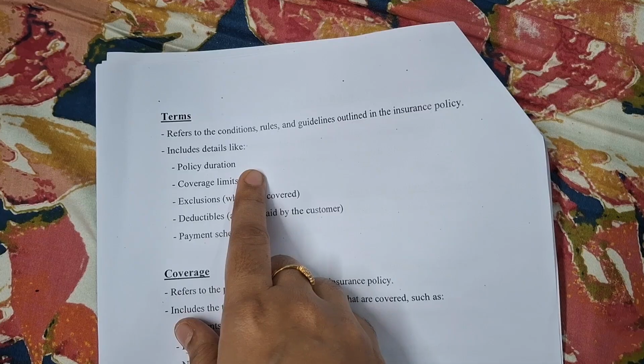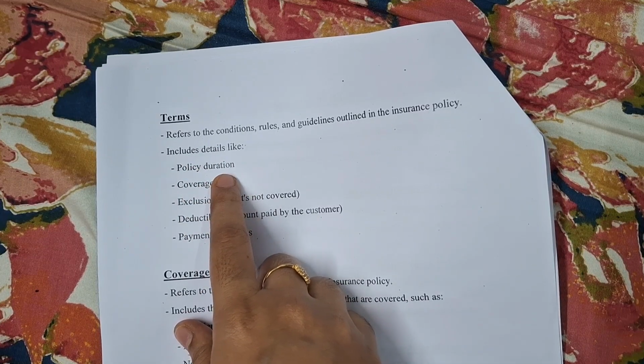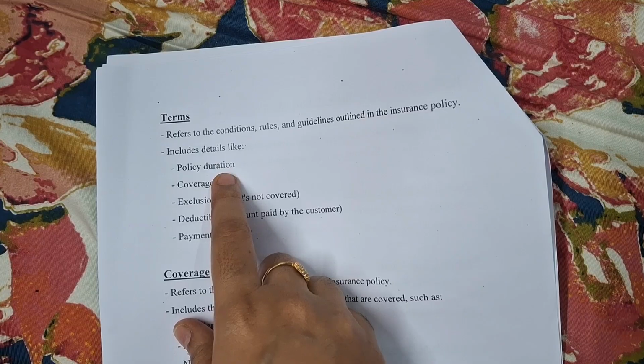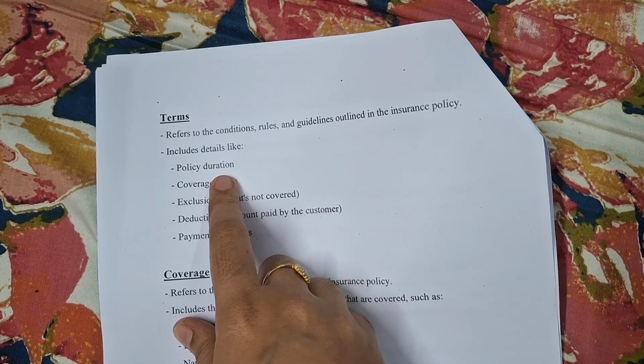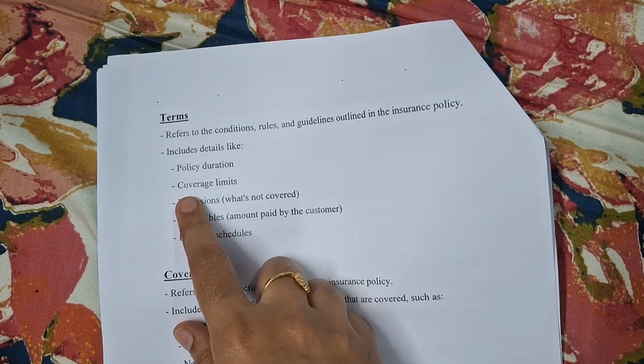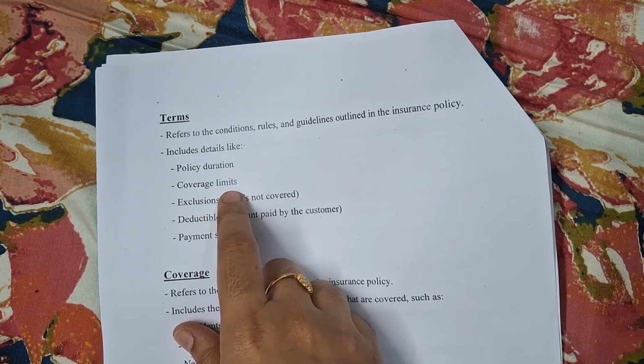Conditions like the details such as the policy duration. The duration of the policy is 1 year, for example. So if you are okay to create a policy for the duration of 1 year, then you can say okay. Next, coverage limits. So what do you mean by coverage limits? Coverage limit means the maximum amount of money an insurance company will pay for the medical expenses.